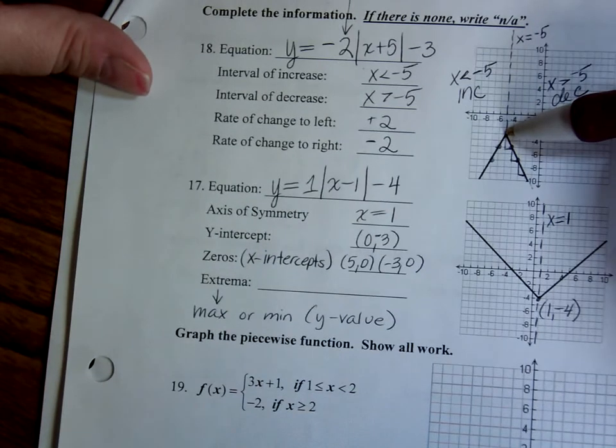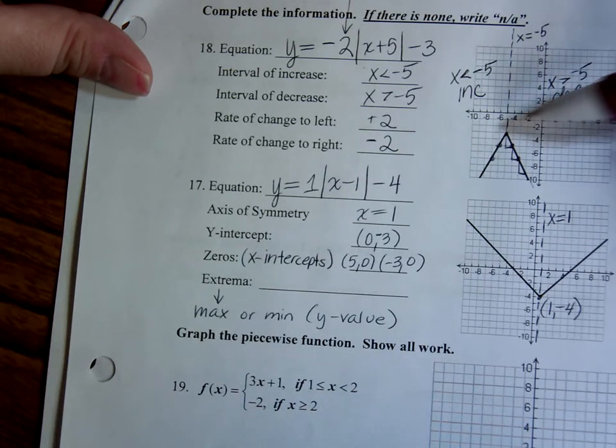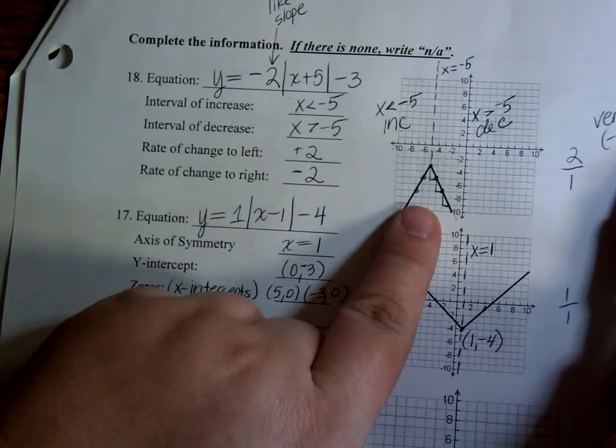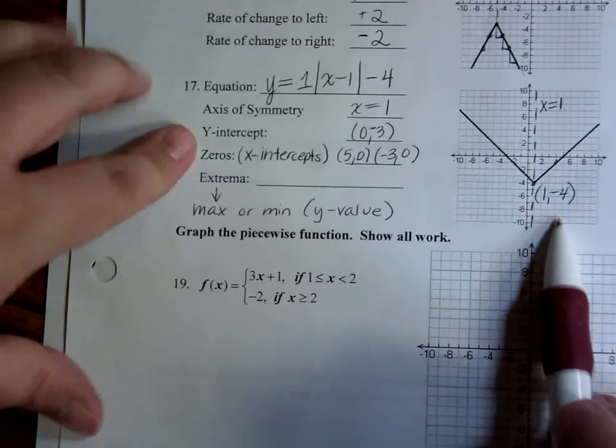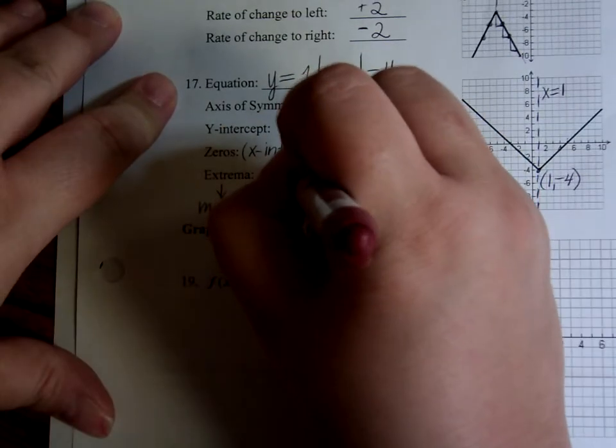If you had an upside down V, then you automatically have a maximum. It's like a mountaintop. And again, you look at the y value and you would say, okay, that's what it is. So this one up here would have a maximum value at -3. This one down here has a minimum value at -4.